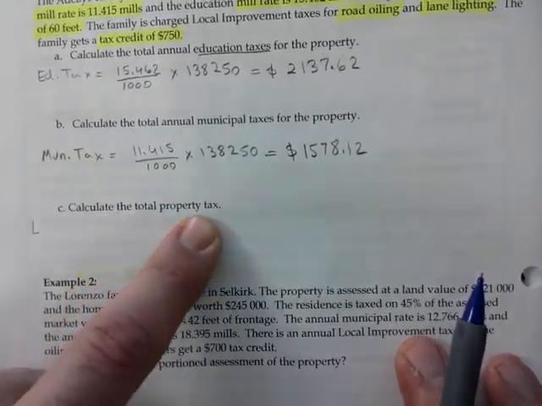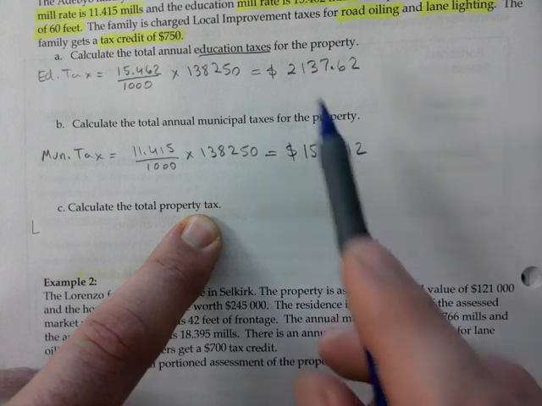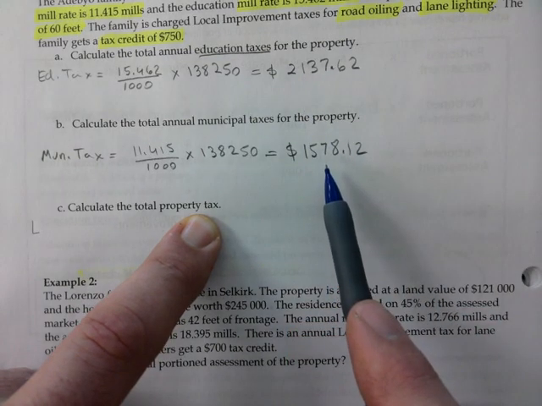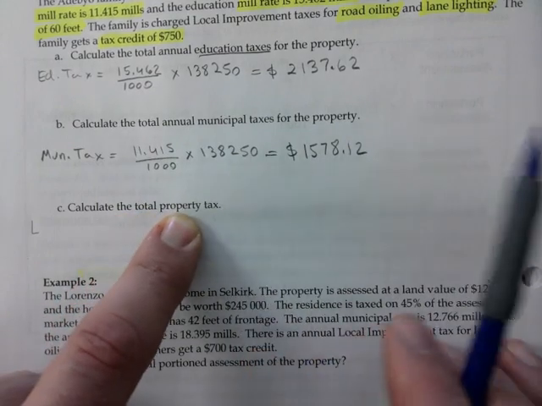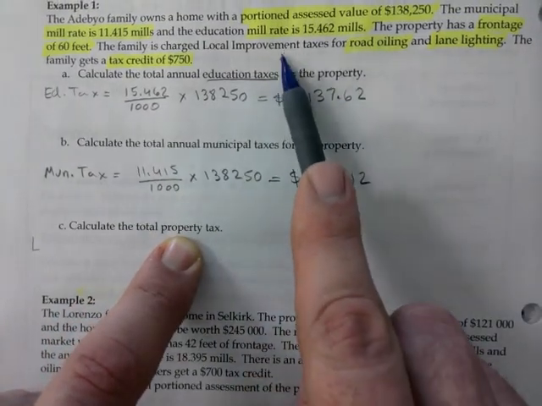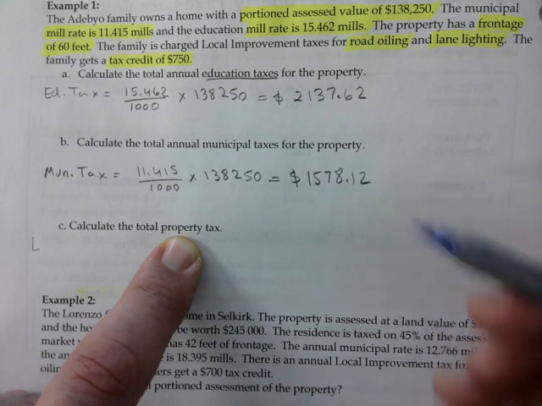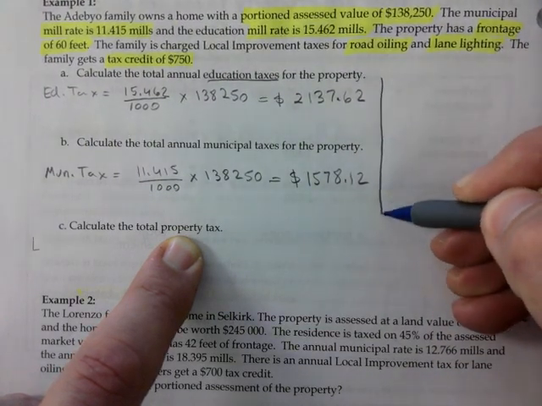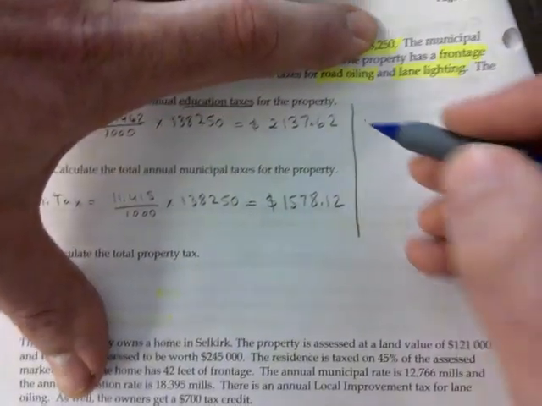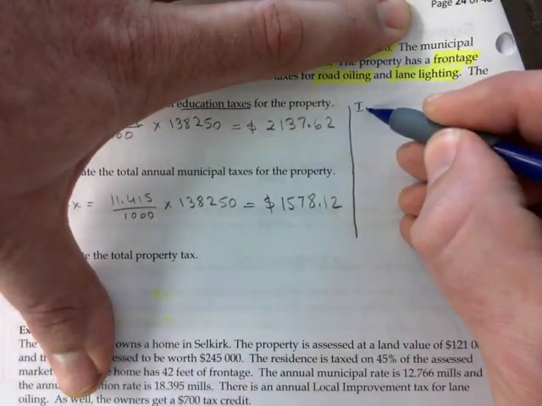Okay, let's come back to this. We want the total property tax. We know this. What do we need before we come up with the total? We need to address the improvements. Can we do that here? I'm gonna do local improvements here. Just improvements.